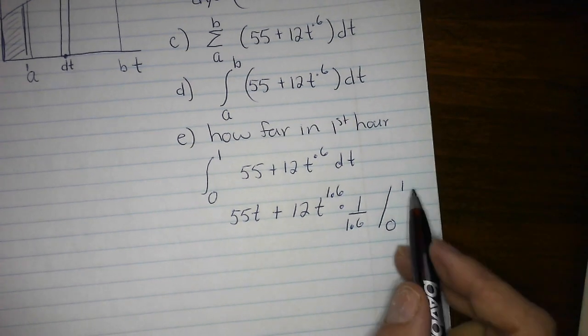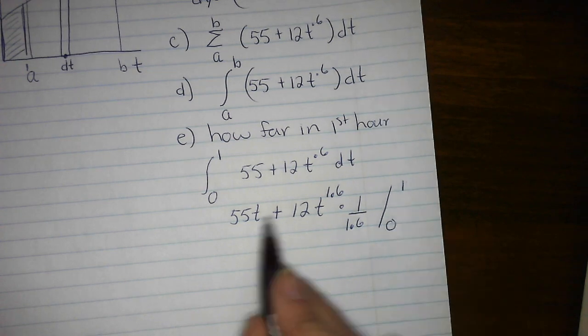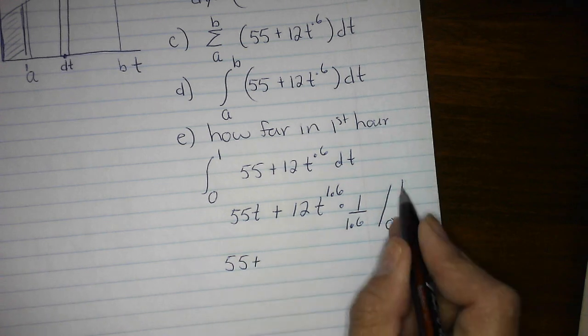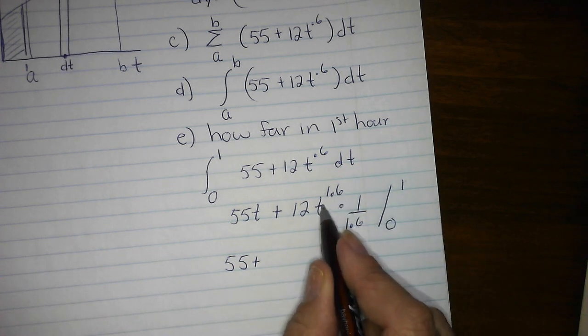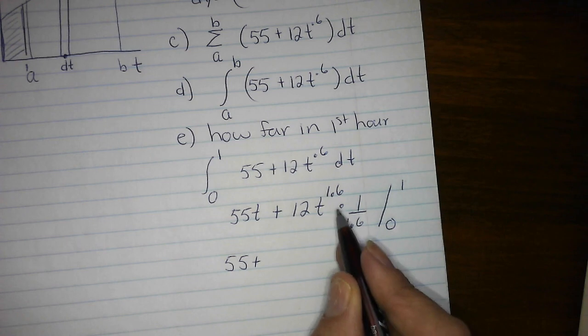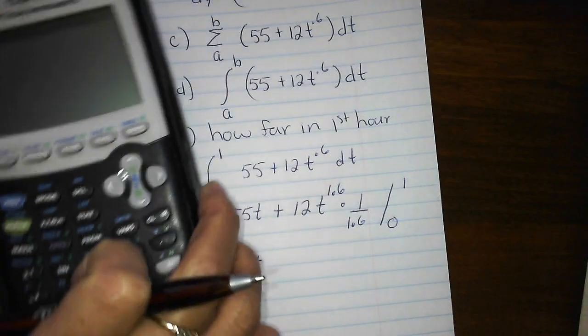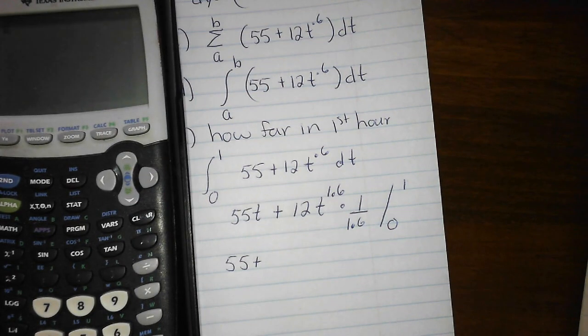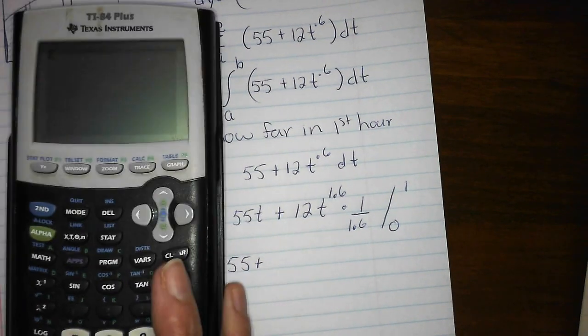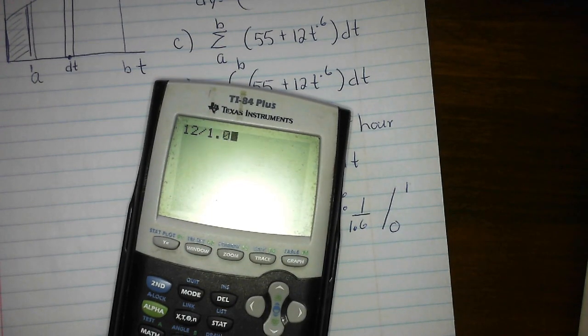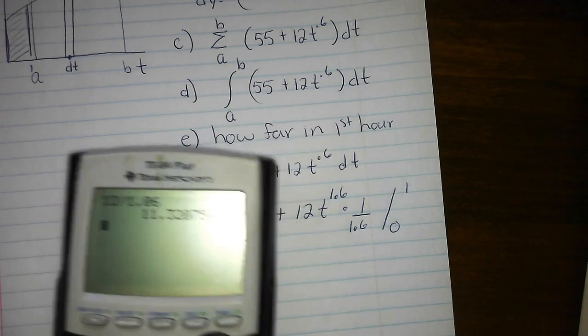Plugging in the 1, top minus bottom, that's going to give us 55 plus 1 to the 1.6 is 1 times 12 is 12, and then times that, I'm going to need a calculator. So it's going to be 12 divided by 1.6, 11.32.